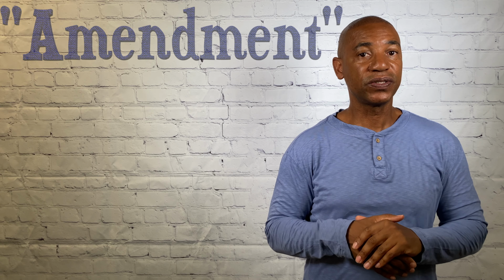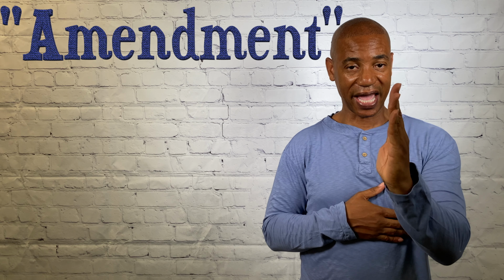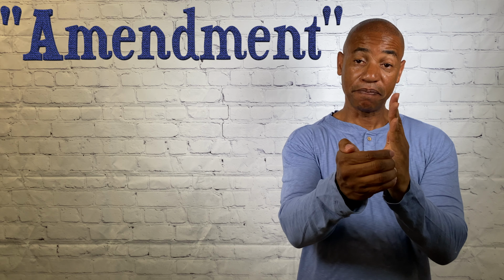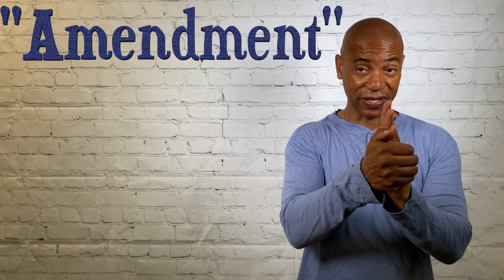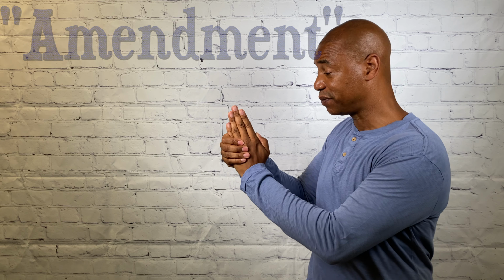The next sign we're going to do is amendment. Simply take the left hand, extend it up, and take the right hand, bend it, and it cuffs the left hand twice. Amendment. This is it from the side. Amendment.